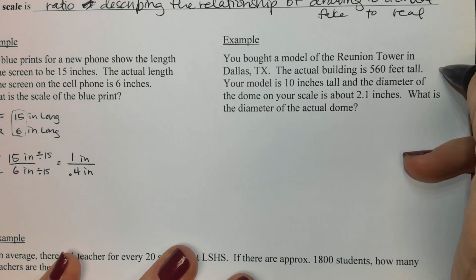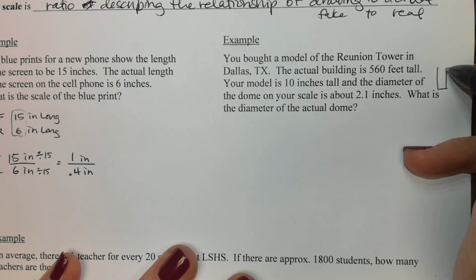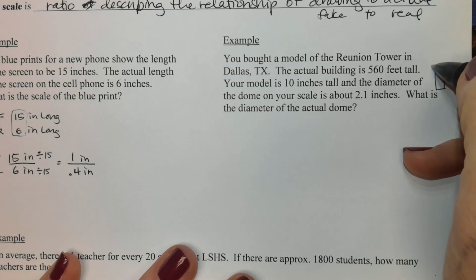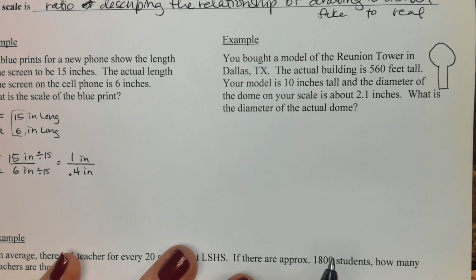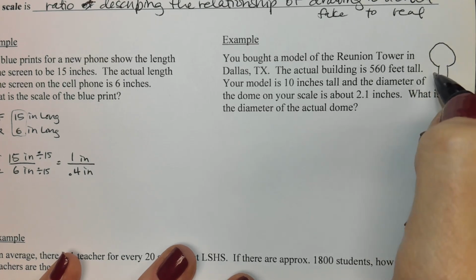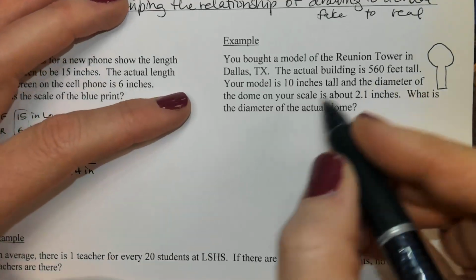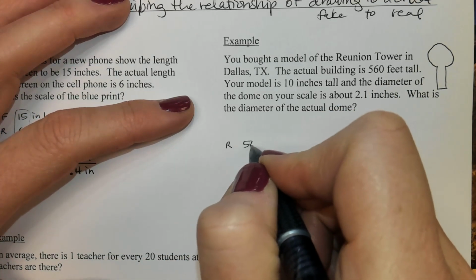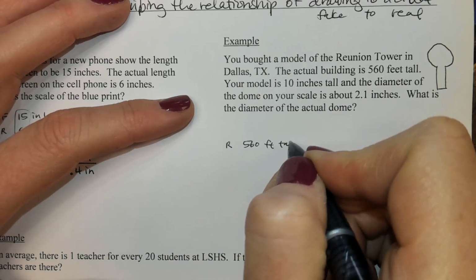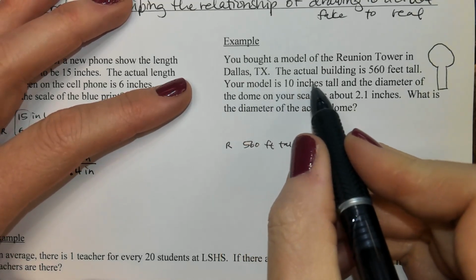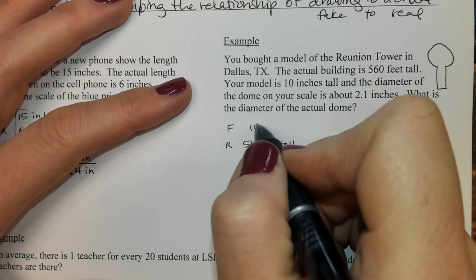Just so you know, unless you've been there, the Reunion Tower has a pedestal and then it has a giant globe that sits on top, so that's what it looks like. The actual building is 560 feet tall. So that's real information, 560 feet tall. Your model is only 10 inches tall, so that's fake.